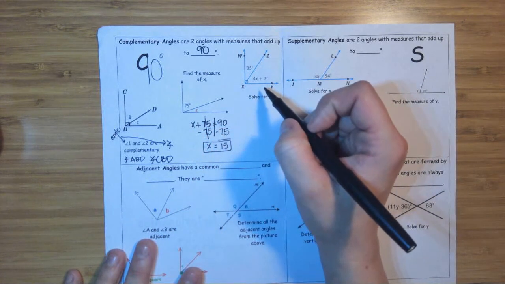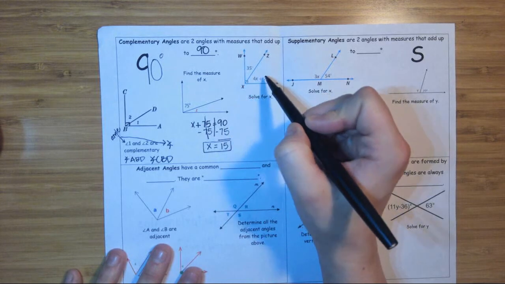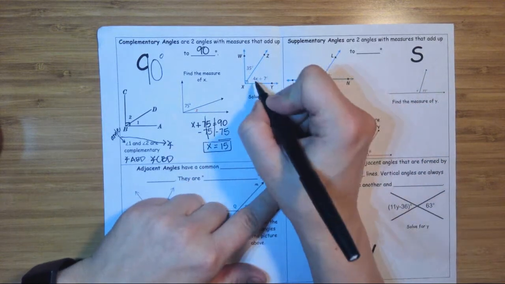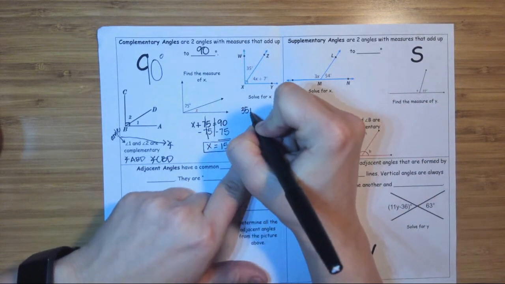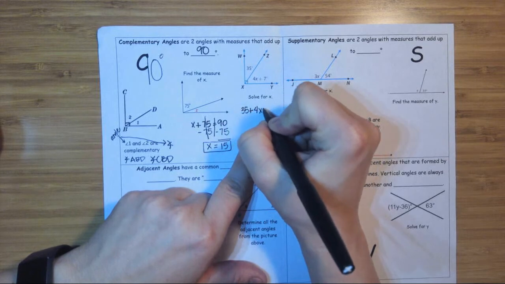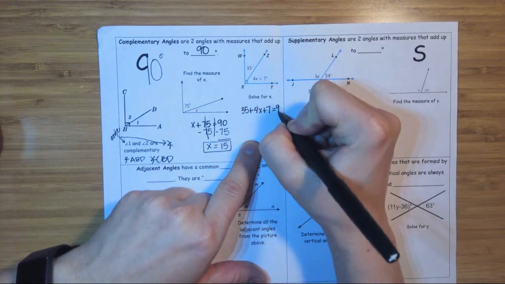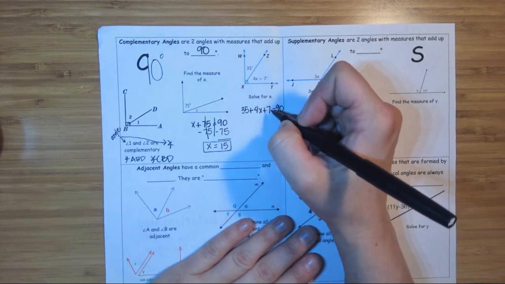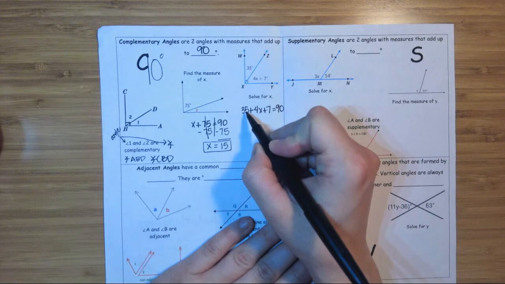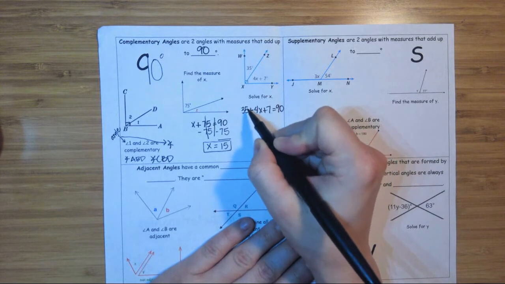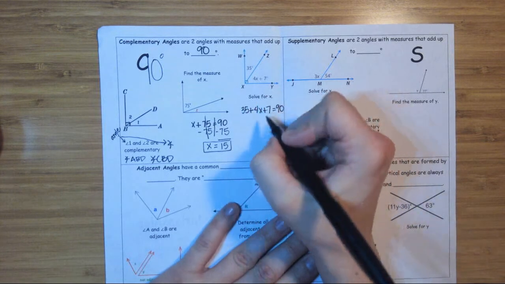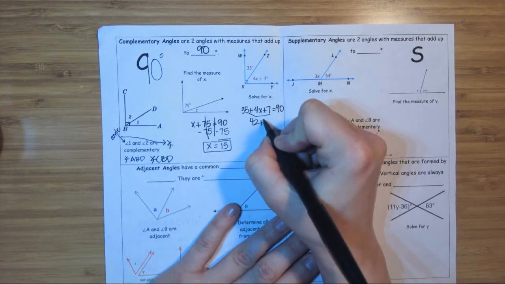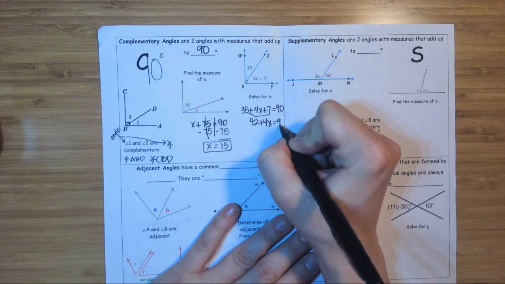We're going to do the same thing up here on this one. I know that these 2 angles have to add together to equal 90 degrees. So let's write our equation. 35 plus 4x plus 7 has to equal 90 degrees. Over here on the left side, I can combine like terms, or things that are similar. My numbers are similar, so I can add those 2 things together. 35 plus 7 is 42. And then I still have 4x equals 90.